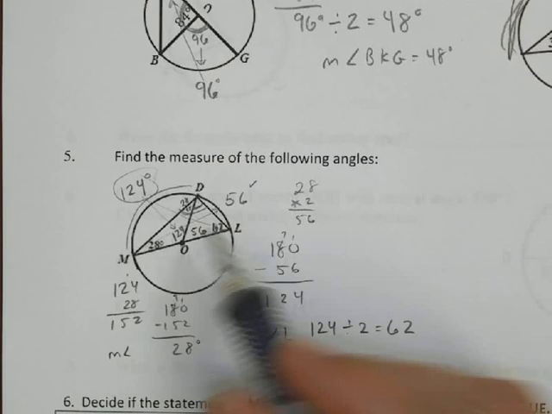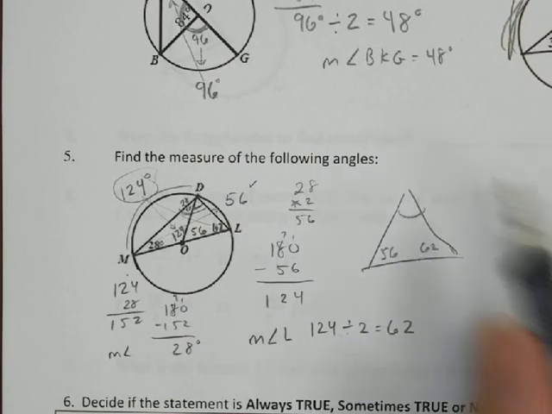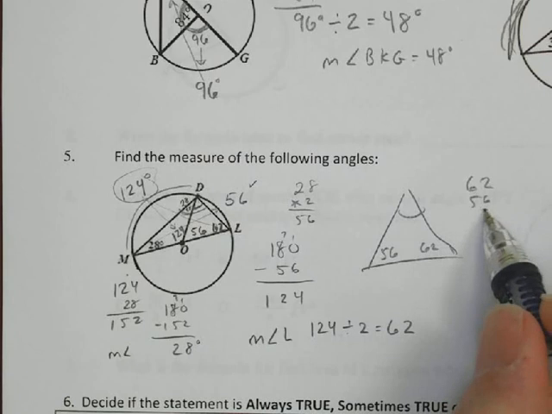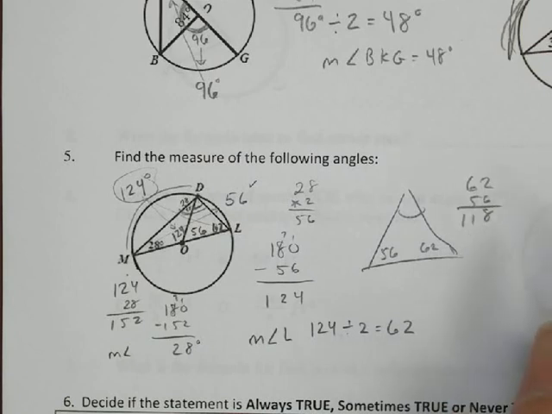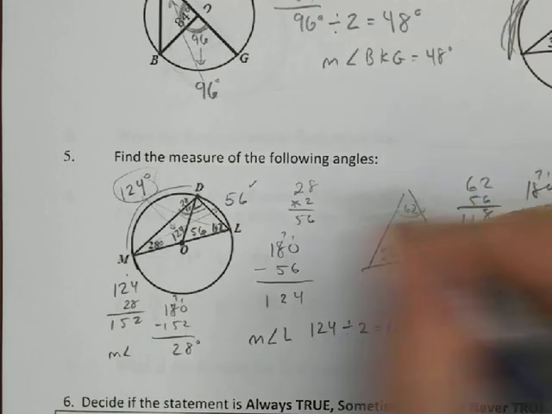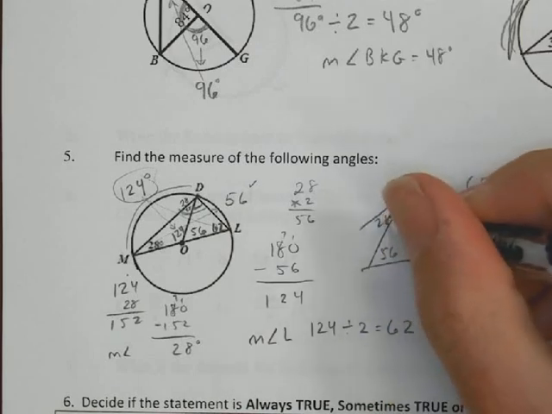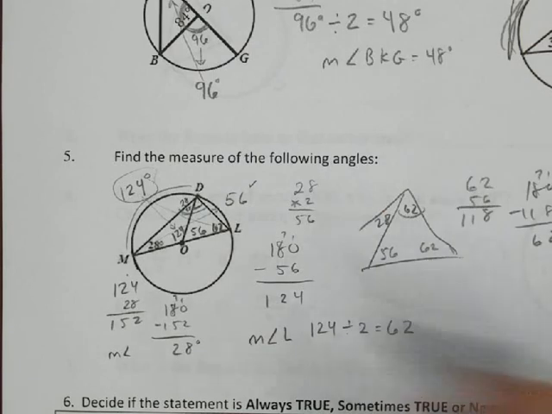So I have a triangle there. That triangle, I have a 56, a 62, and I have to find out that space. So 62 plus 56 is 118. And what's left from 118 is 180 minus 118, which is 62. So this missing angle is 62. We knew that other one on the side over here was a 28. So let's put this all back together. Lots of little math things here to figure this out.